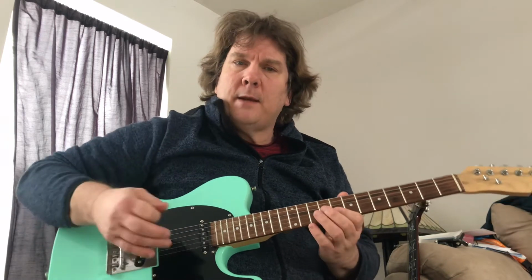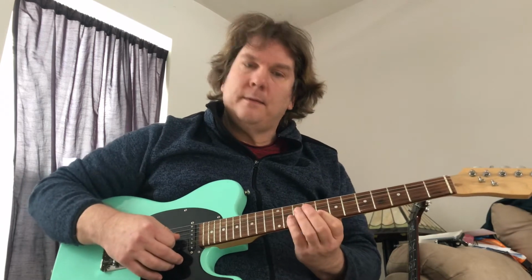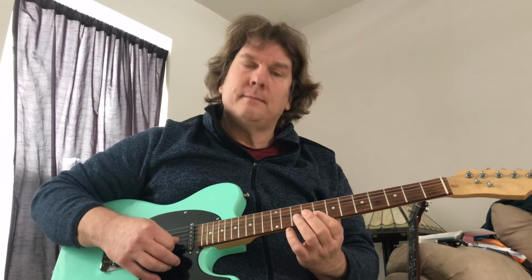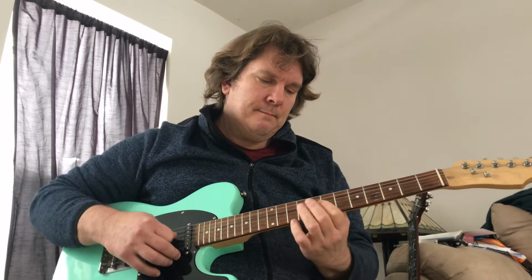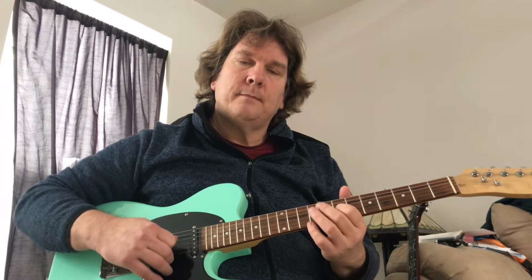It doesn't really matter for our purposes. You're playing up here around the 8th fret, 8th and 10th. Now this note is on the G string at the 7th fret. That's played in this little riff quite a bit. Most of the other notes are on 8 and 10.